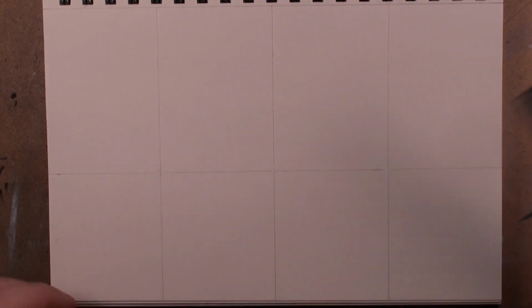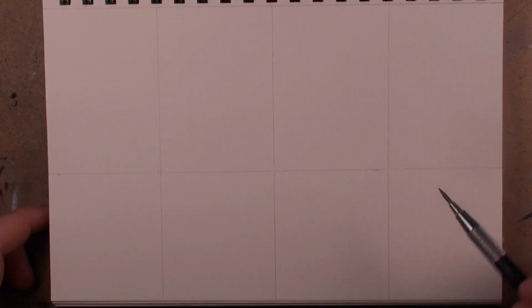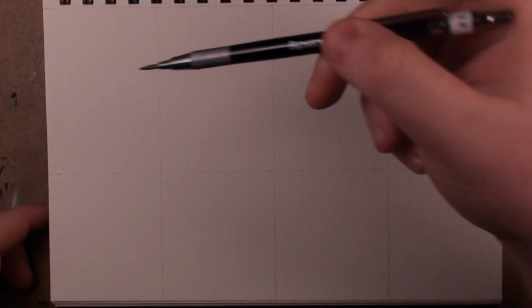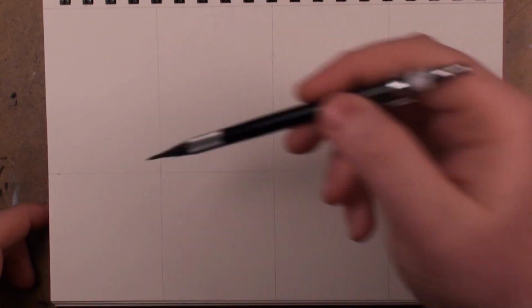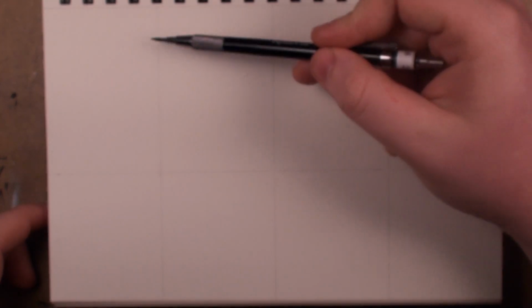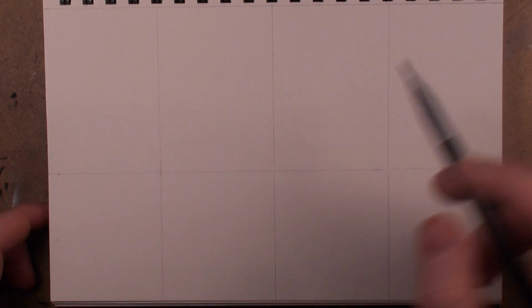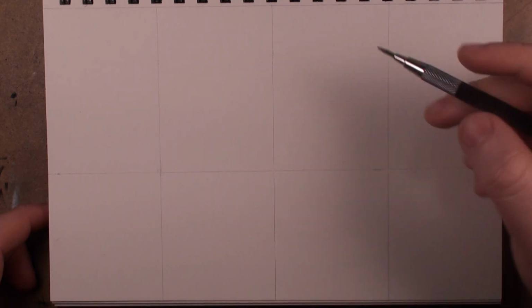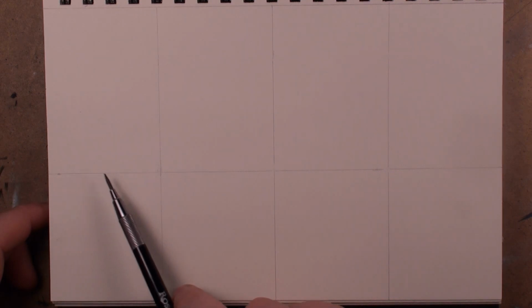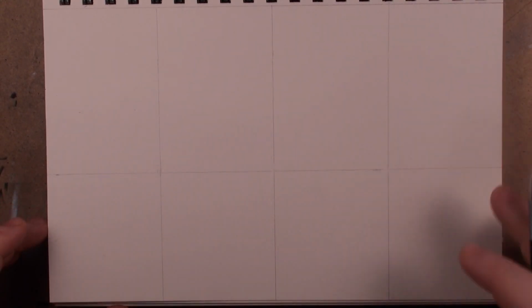So, this line here, going horizontal, is at 3.5 inches down from the top. And I have 3 lines, 4 boxes. This one is at 2.5, this one's at 5 inches, and this one's at 7.5 inches going across. So this is just going to help me to place objects a little bit better. This is going to be my horizon line, of course. But it'll just help to overall place the general objects on the page.